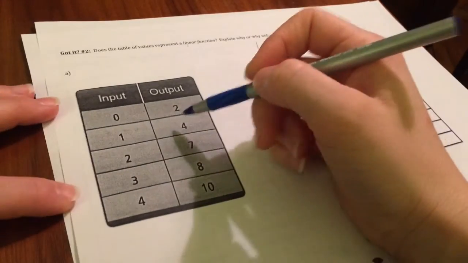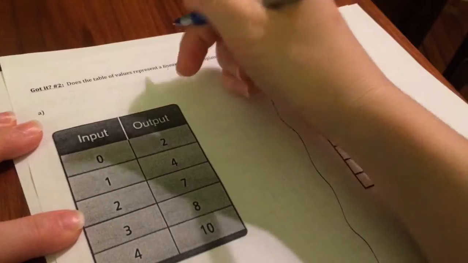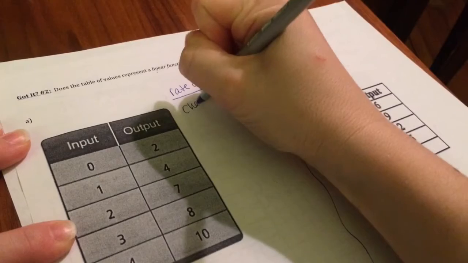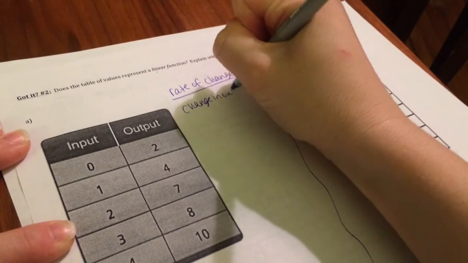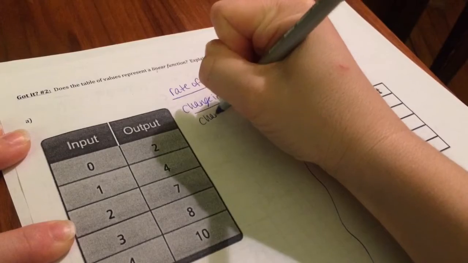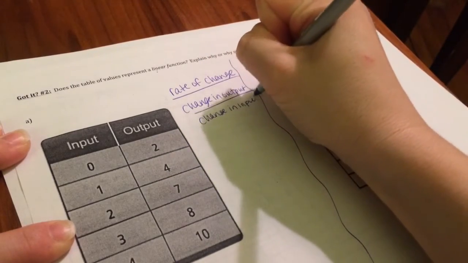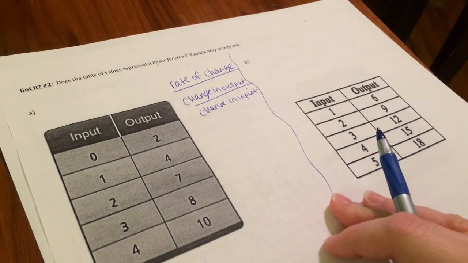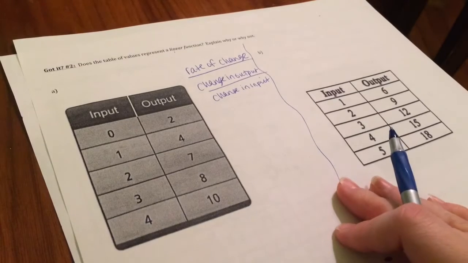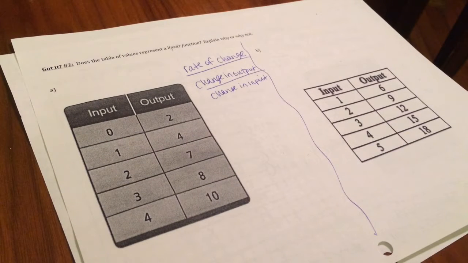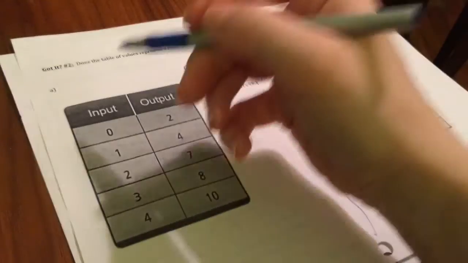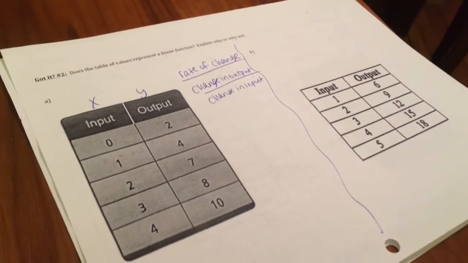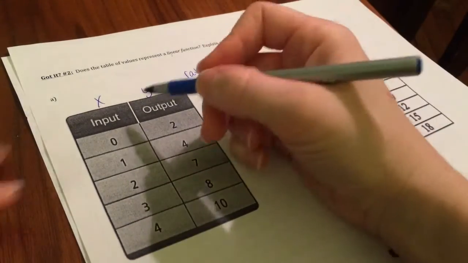All right, let's look at letter A. Remember, the rate of change is the change in output over the change in input. And it has to be constant for it to be a linear function. The change in the input has to be the same, and the change in output has to be the same each time. So let's look at the changes here. Your input is your x values, your output is your y values. And let's check. So we'll start with the input.